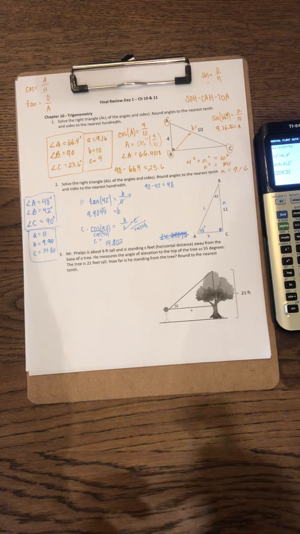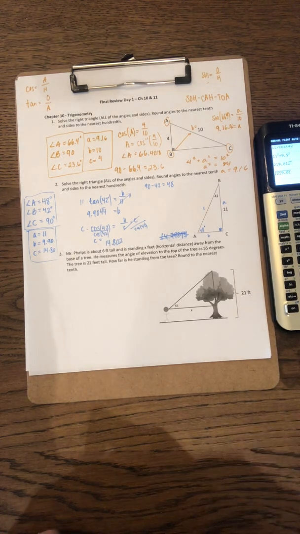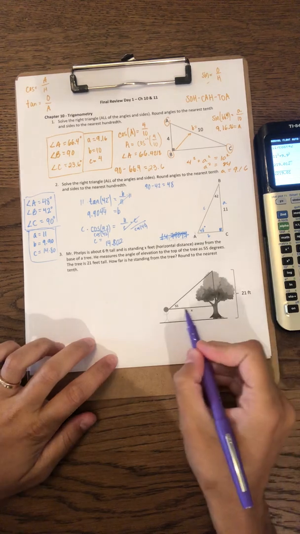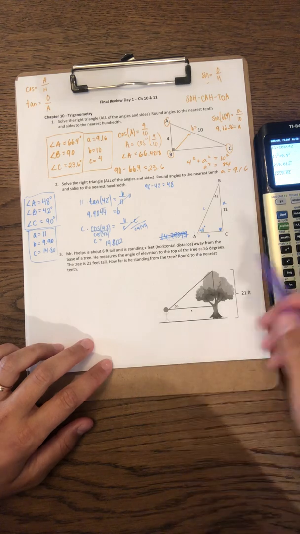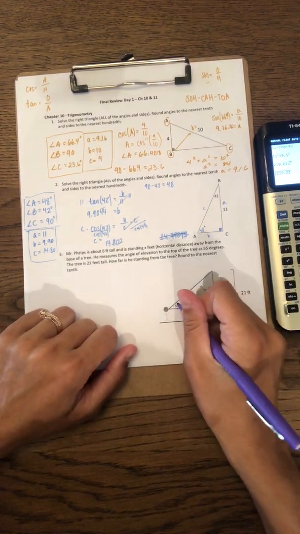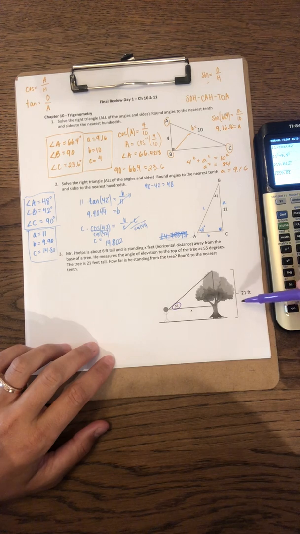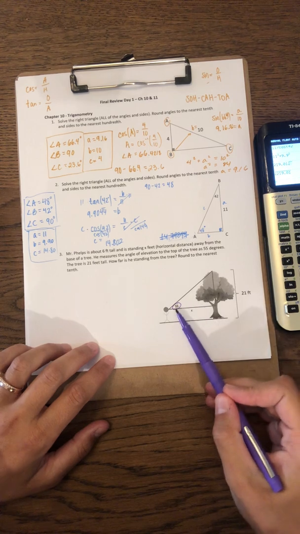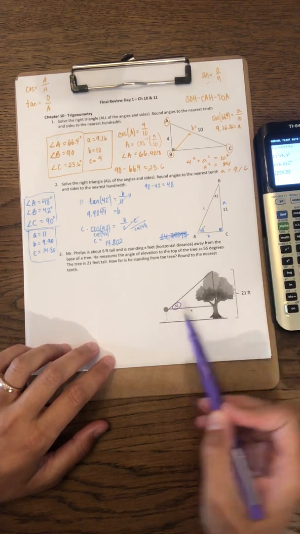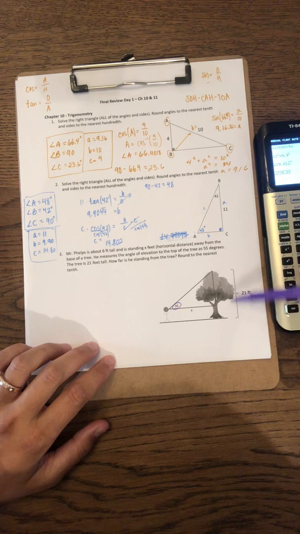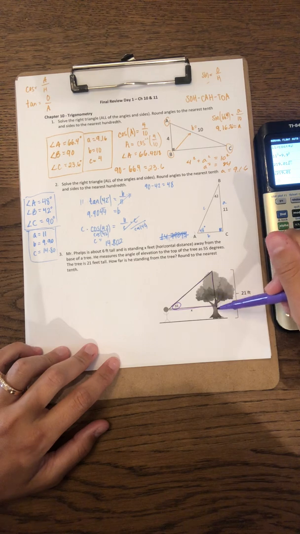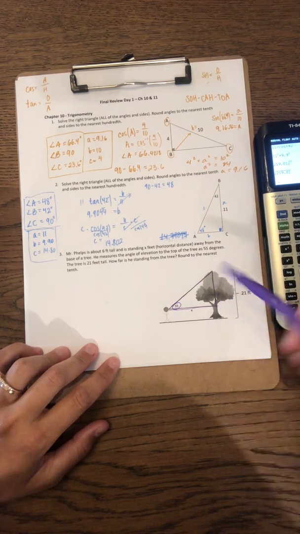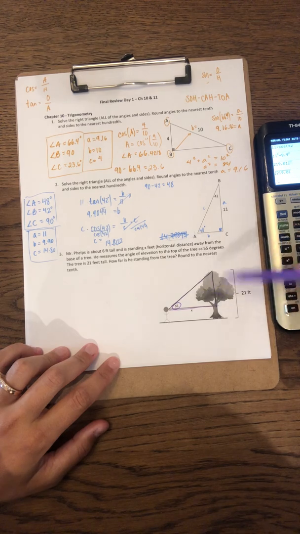So it says Mr. Phelps is about 6 feet tall. He is standing X feet, so that's this length, away from the base of a tree. We're trying to find the distance from the tree. He measures the angle of elevation to the top of the tree is 55 degrees, and we know the tree is 21 feet tall. We want to know how far he's standing from the tree. So before you go, okay, cool, I've got a right triangle, 55 degrees, the height is 21, I need to find that. This is the height of the entire tree. The right triangle is just to this point on the tree. So you have to actually figure out what this length of the right triangle is in order to solve it.